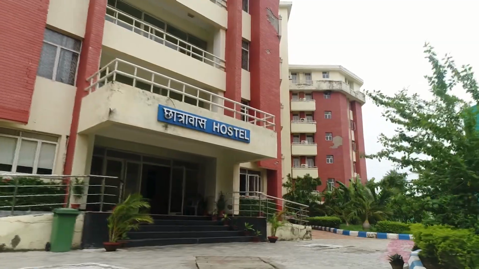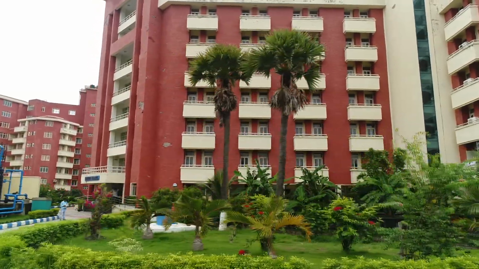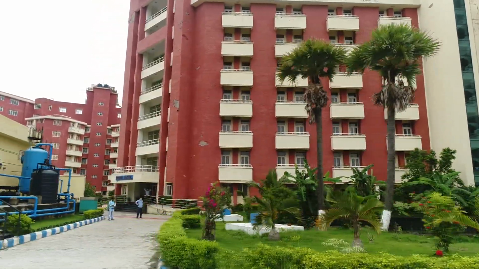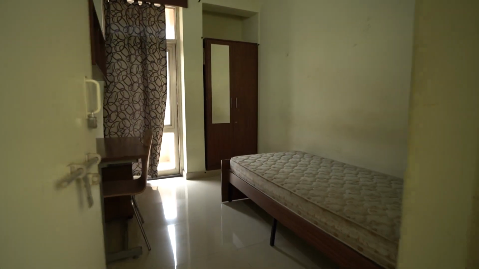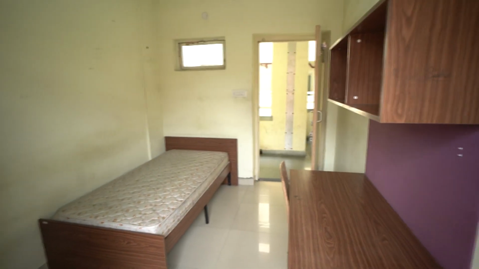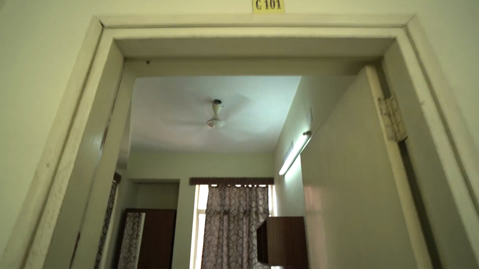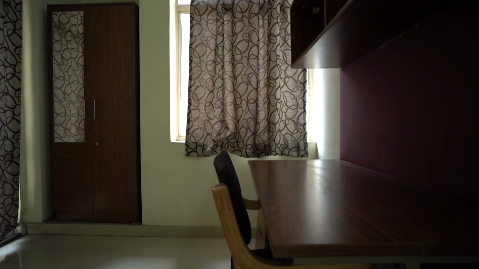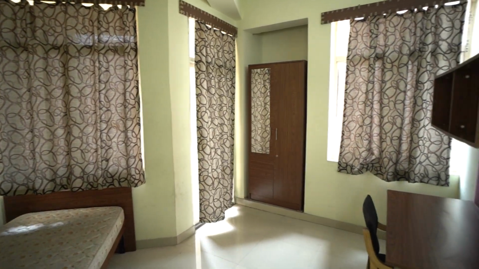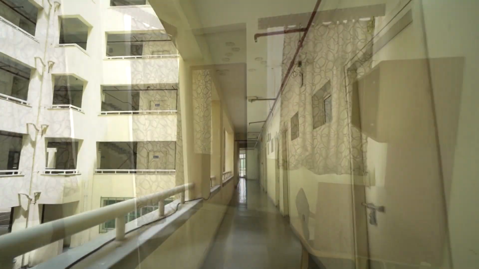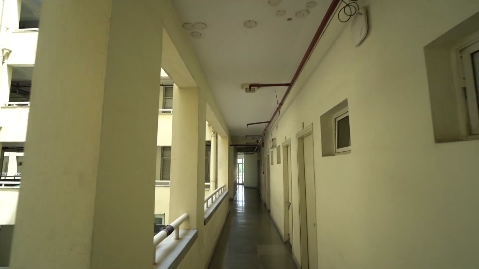Now I am taking you into the hostel. The student hostel is divided into three parts. One is for the MBA program students, both boys and girls separately, and also an executive block plus the guest house for the important guests who visit the campus.